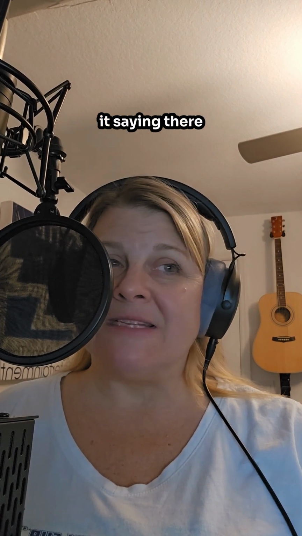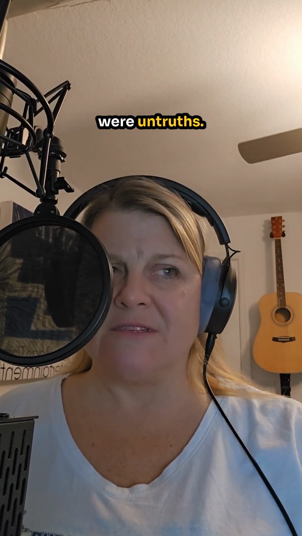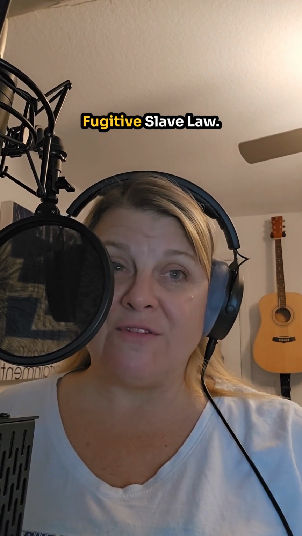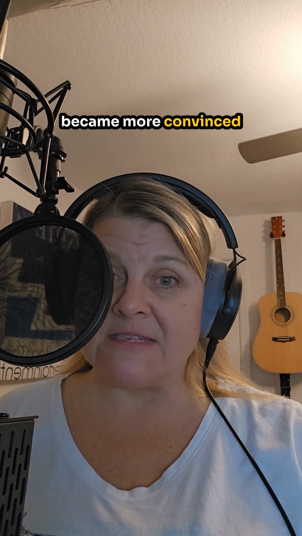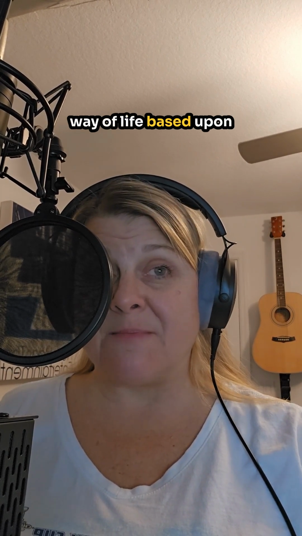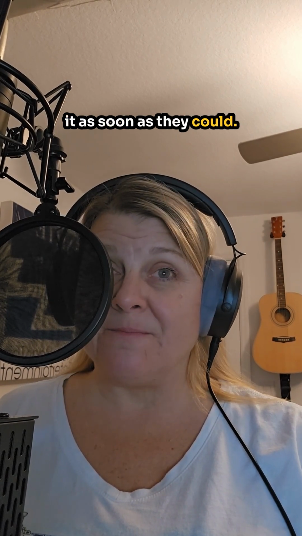The South condemned it, saying there were untruths. People in the North who read it said they would never take part in enforcing the fugitive slave law. Southerners, especially those with money, became more convinced that Northerners would abolish slavery and the way of life based upon it as soon as they could.